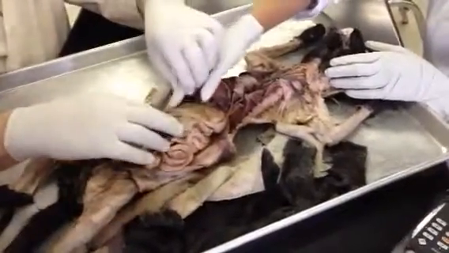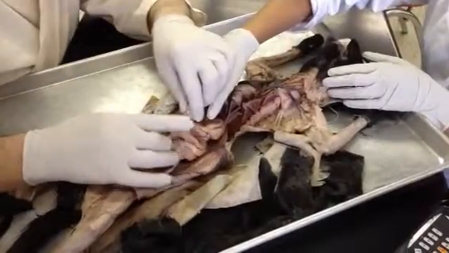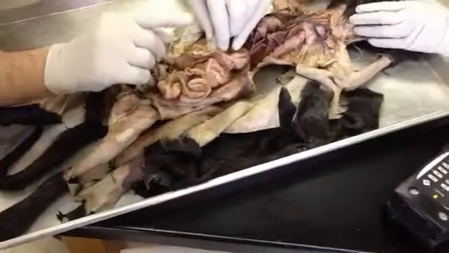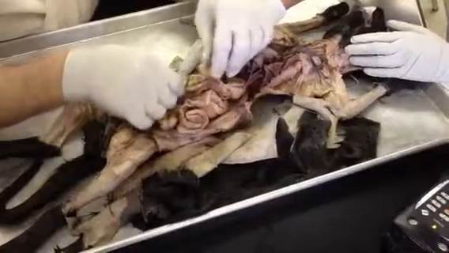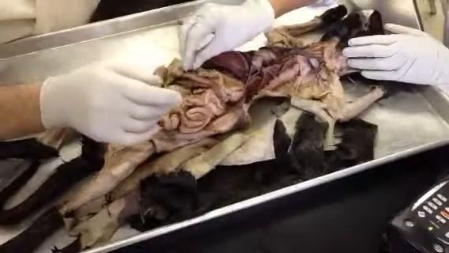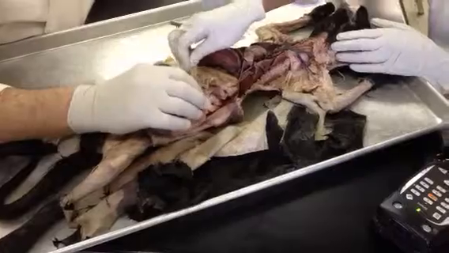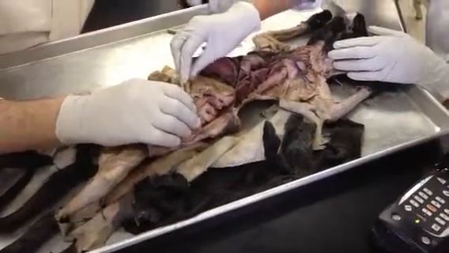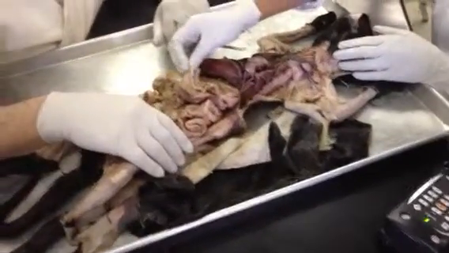Let's go back to the greater curvature. Here's the greater curvature of the stomach right there. Coming off the greater curvature is a modified mesentery. A mesentery, remember, is a double layer of serous membrane, and this mesentery is filled with fat. Here it is. I'm going to have you pinch it and hold it. That's it. It comes off the stomach, not the small intestine? It doesn't. It comes off of the greater curvature of the stomach, and it forms an apron or a sheet that overlies the rest of the digestive tract.